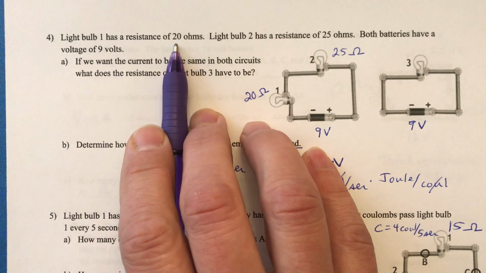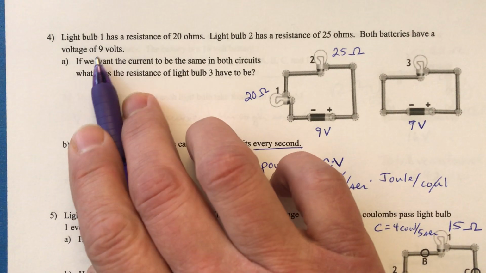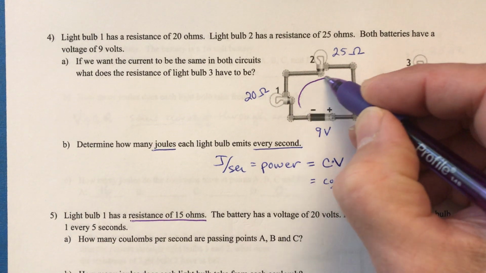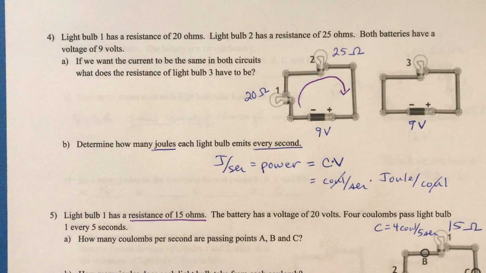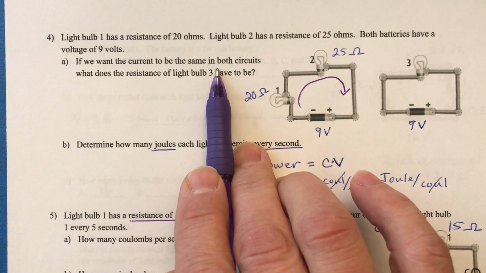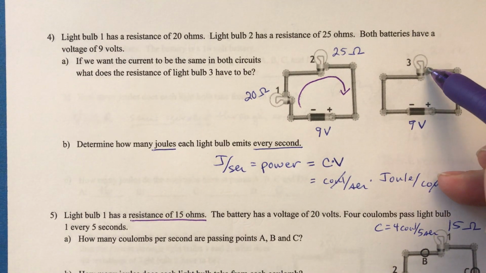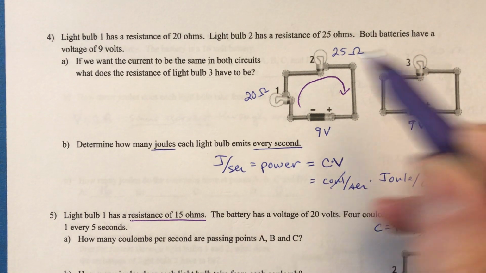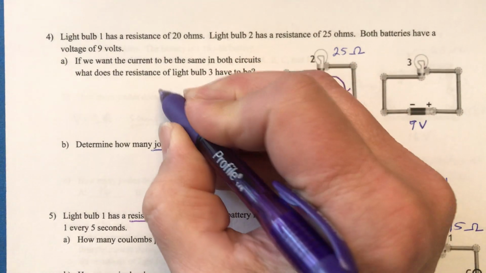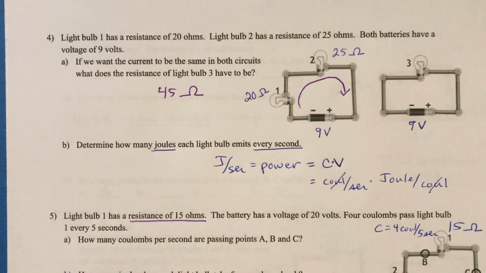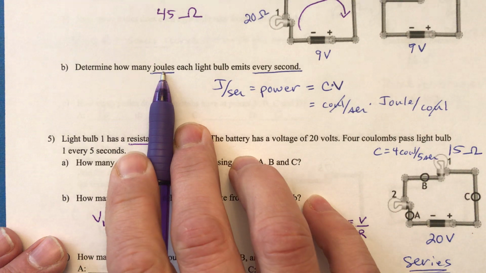Here we're given the resistance of 20 ohms, and we're given another of 25. Again, we're told that the voltage is 9. So again, the current at any point in this circuit is going to be the same. Now, if we want the current to be the same in both circuits, and you only have one bulb here, then this resistance would have to be the total. It would have to be the same as the total here. So bulb 3 would have to be 45 ohms.